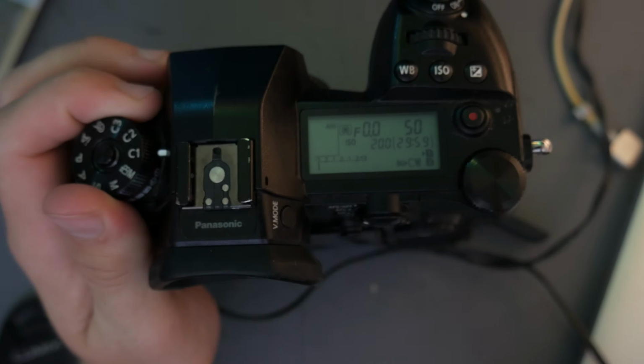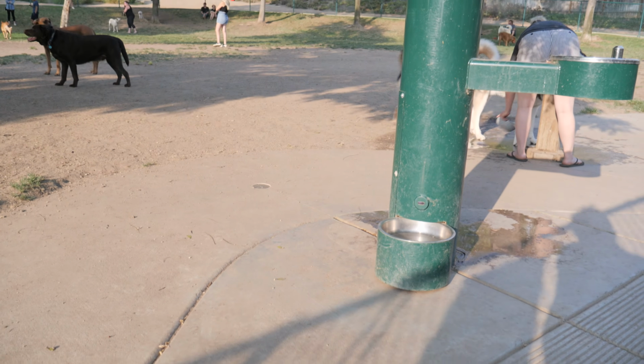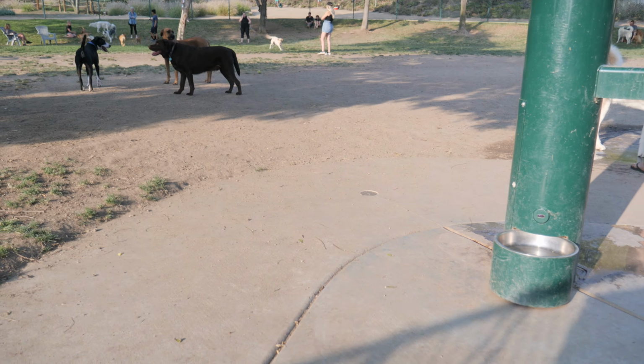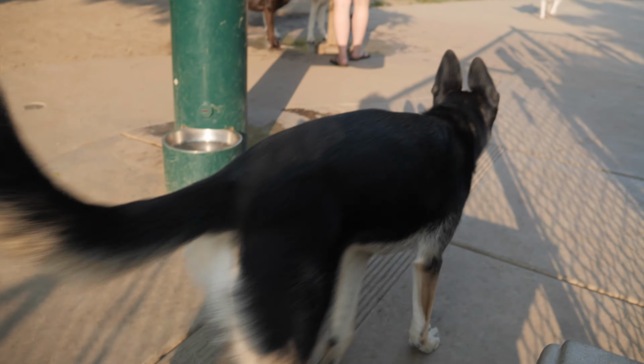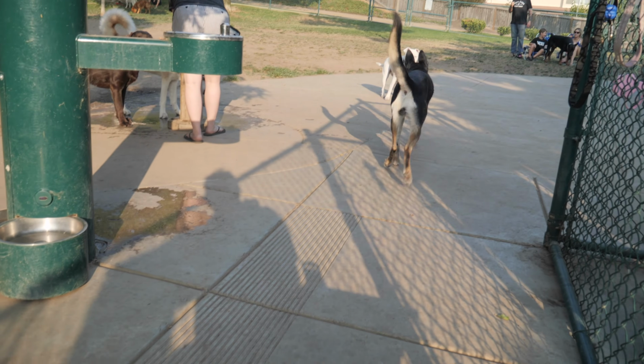My first one is on C1, which is my 4K 24 frames a second at 422 10-bit. This is just when I do talking bits like this, and this is how the natural eye sees for the most part. C2 is at my 4K 60 frames a second. It only shoots in 8-bit at 420, so you don't get as much room for color grading, but it still gets really great slow motion shots if you're into that.